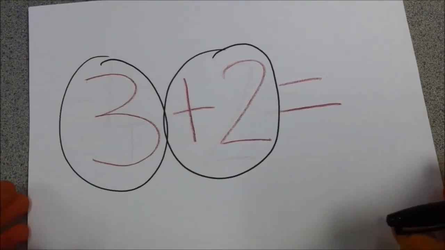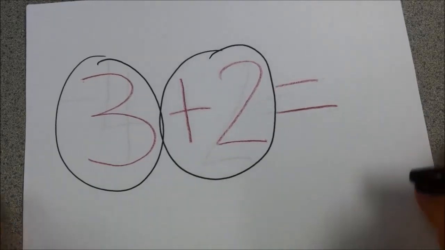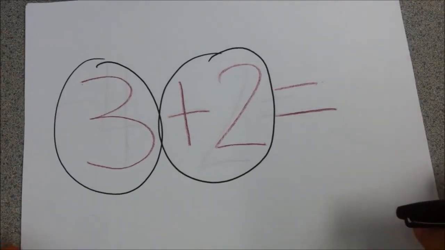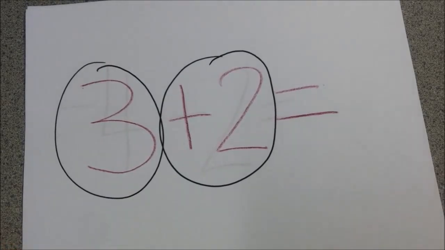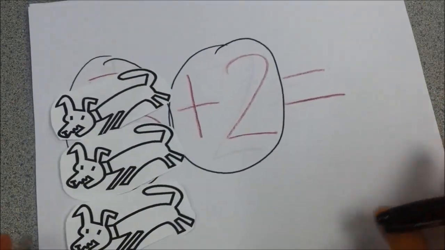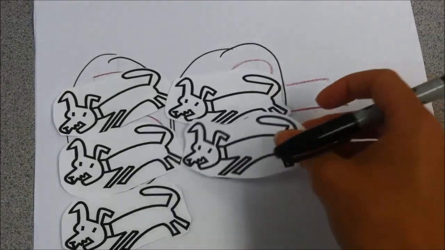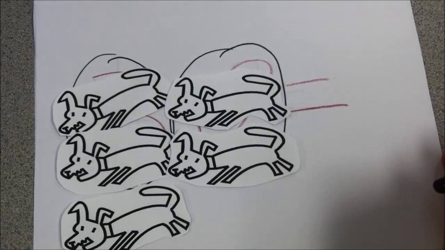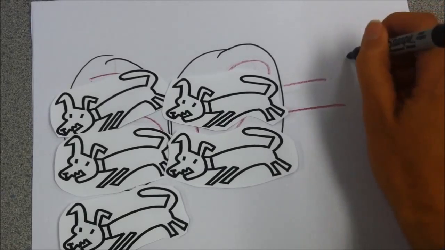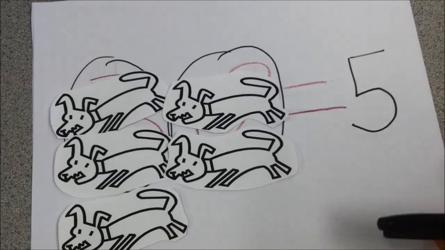In this scenario, I went ahead and circled my 3, which is positive, and my +2, or 2. It's the same. We're moving to the right on the number line. Well, in this scenario, I have 3 dogs and 2 more dogs. Altogether, there are 5 dogs. And that's a +5.